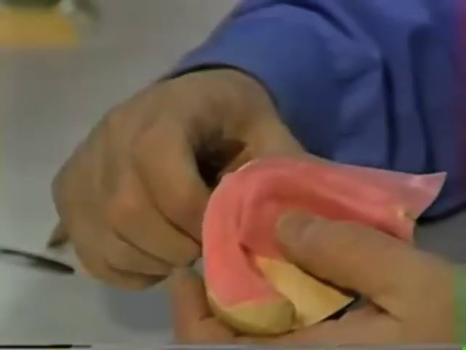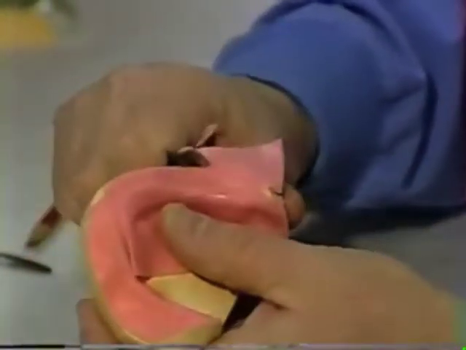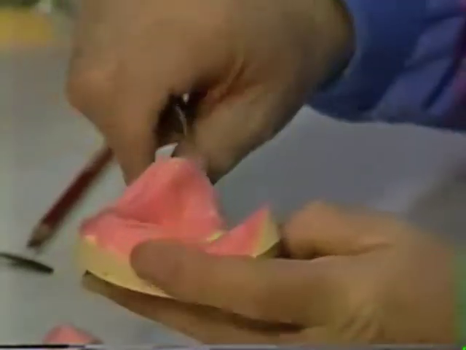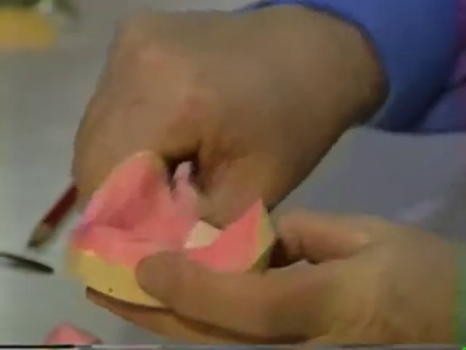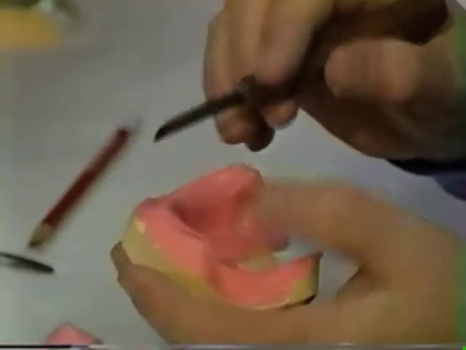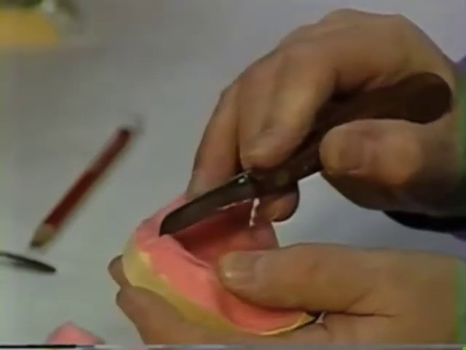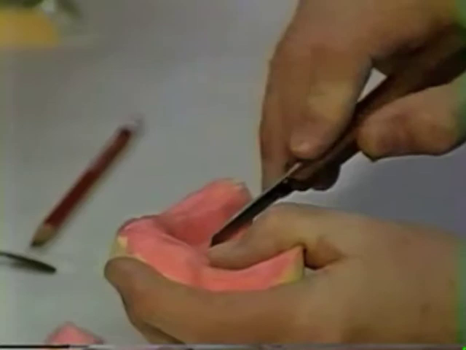Then we take a knife, cut the excess off again. Cut the lingual off. We get rid of this out in the front where it overlapped. And cut the lingual off. Get rid of the excess off of it now.